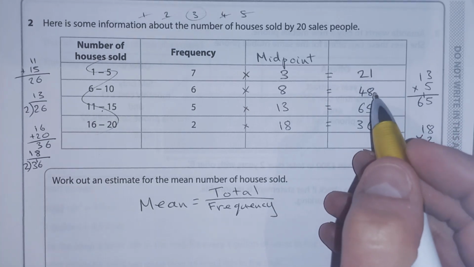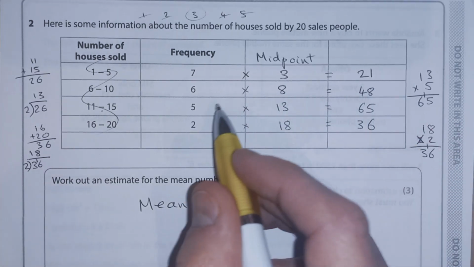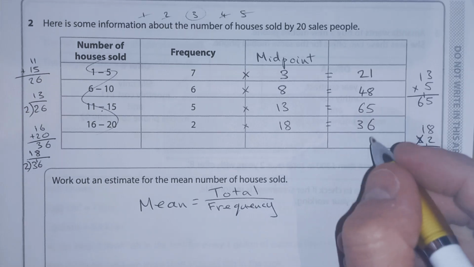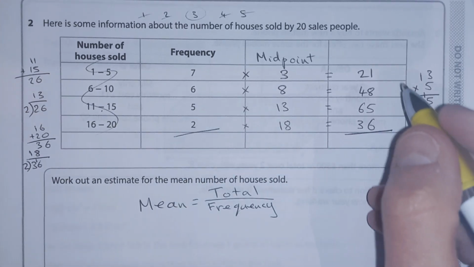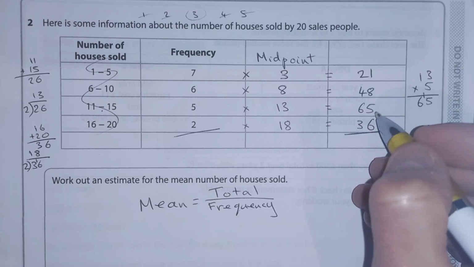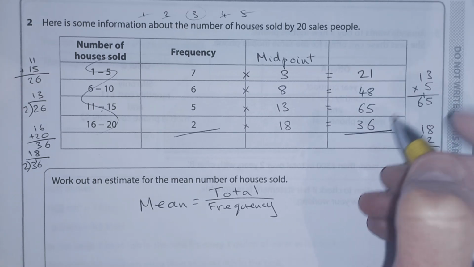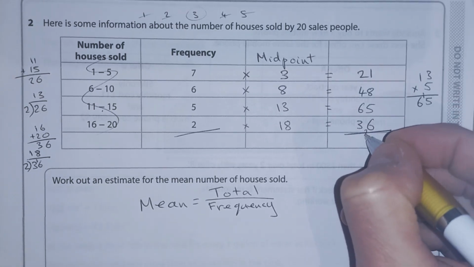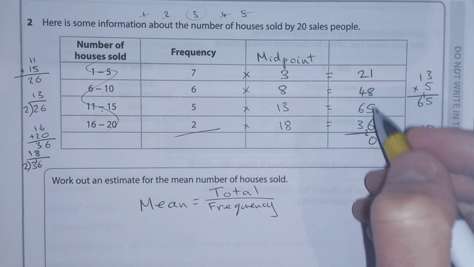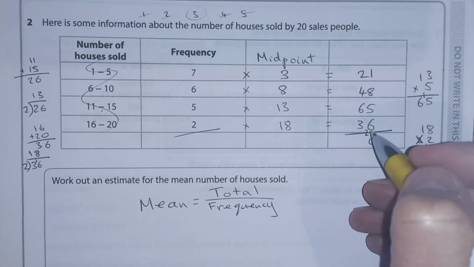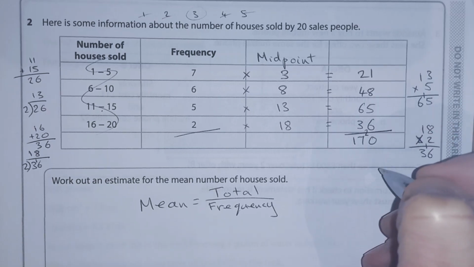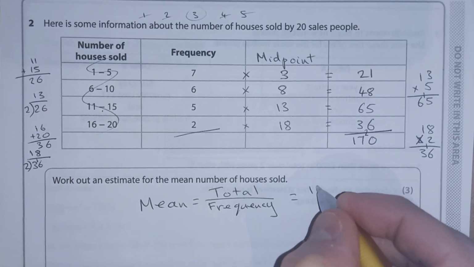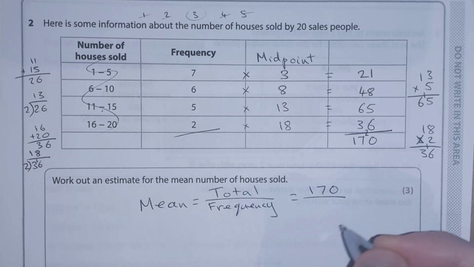So these are the number of houses sold for each of these. We want the total altogether. So 1 plus 8 is 9, plus 5 is 14, plus 6 is 20. 2 plus 4 is 6, plus 6 is 12, plus 3 is 15, plus 2 is 17. So there are a total of 170 houses sold.